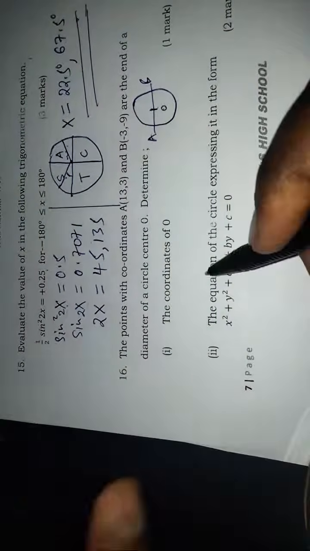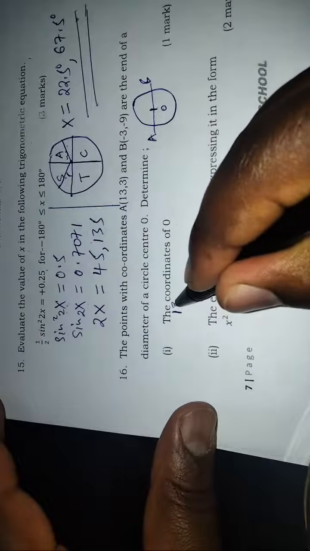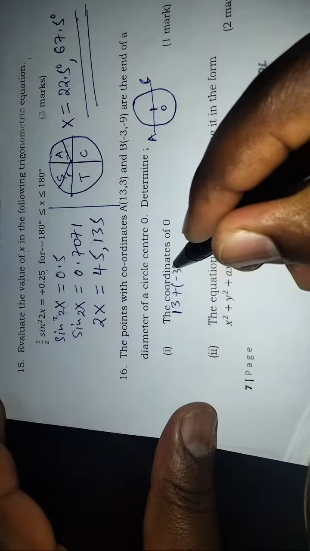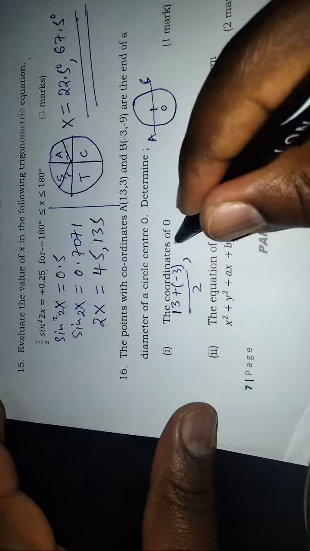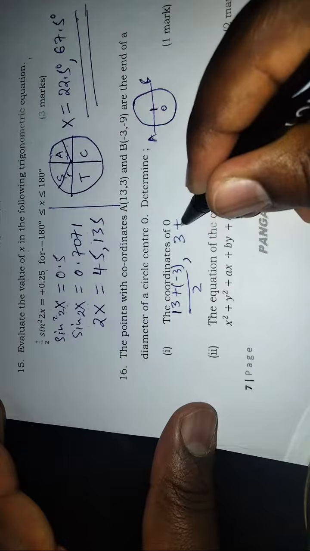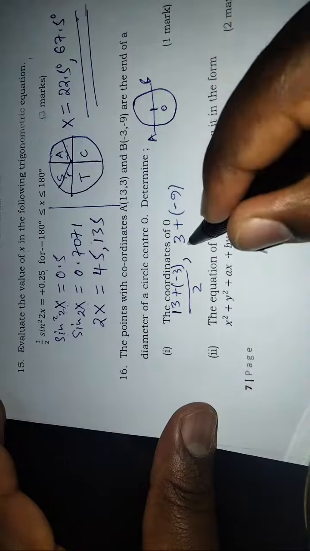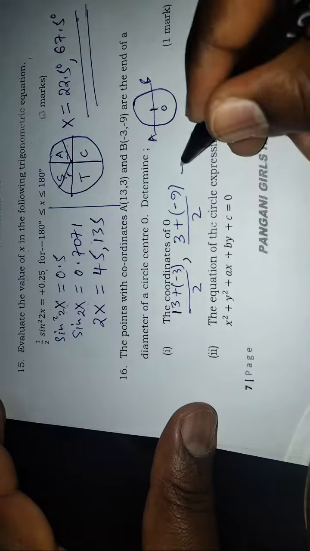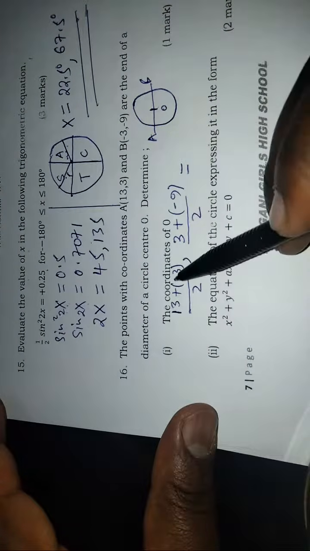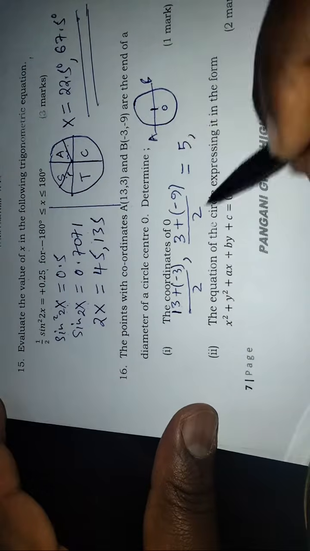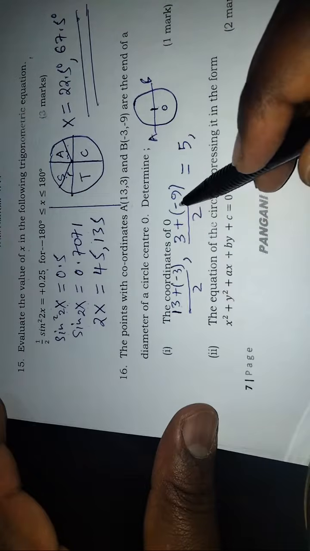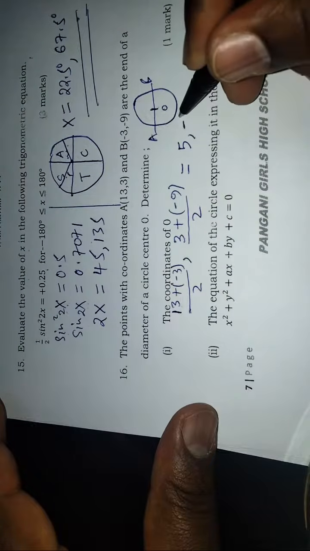That means we need to calculate the midpoint of coordinates A and B. We take the first x and the second x: 13 plus -3, divided by 2, comma, the first y, which is 3, and the next y, which is -9, divided by 2. 13 plus -3 gives us 10 over 2, which is 5. 3 minus 9 gives us -6 over 2, which is -3.